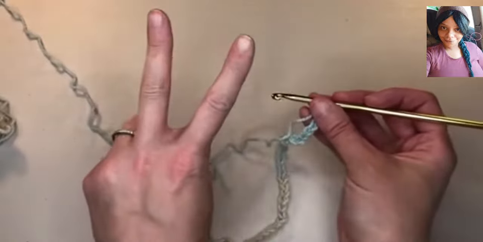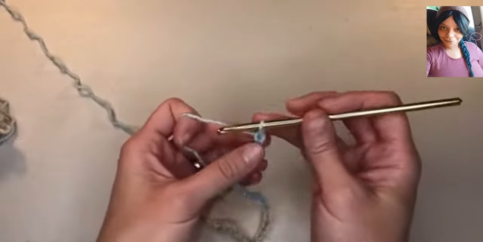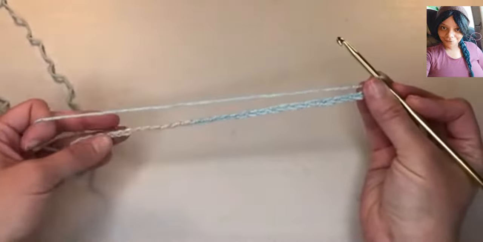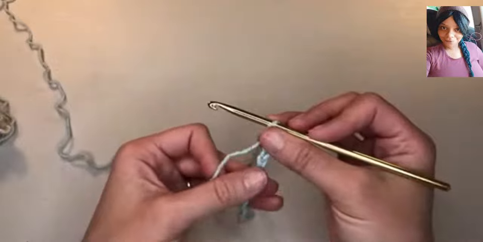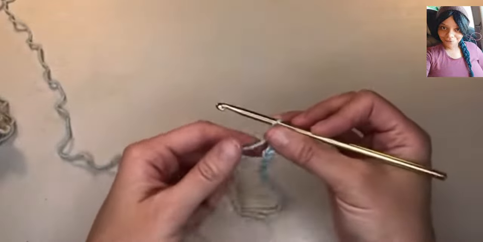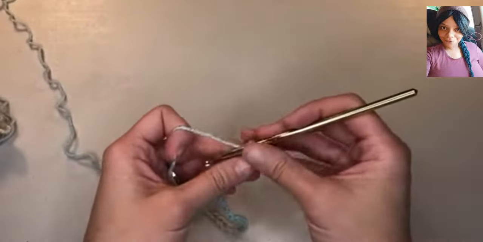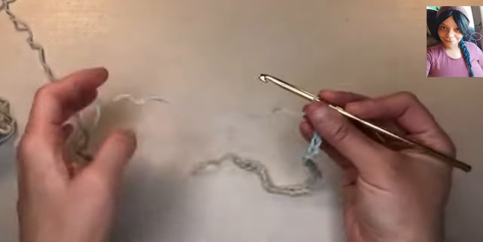Still divisible by 2 or in increments of 2, so it'll work. I wanted to just make a small example swatch for you so you could see how to begin this blanket, how to work the pattern, and how to end this blanket all within this same video.